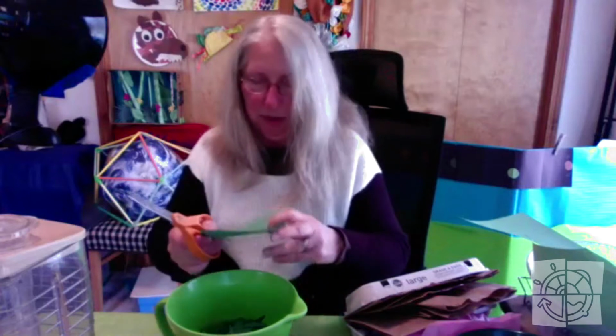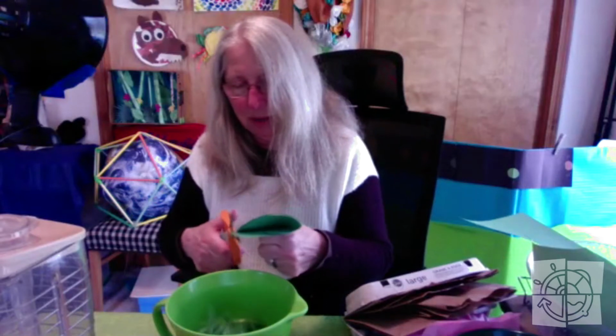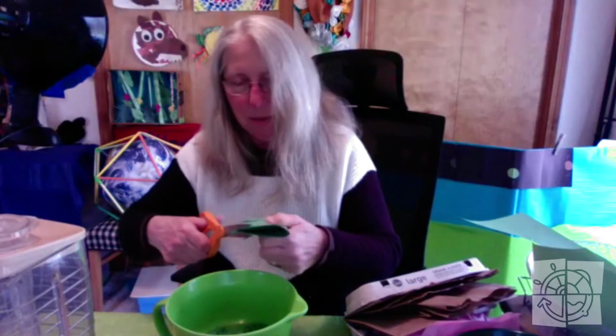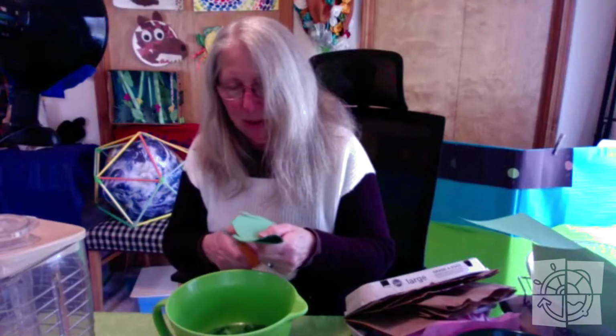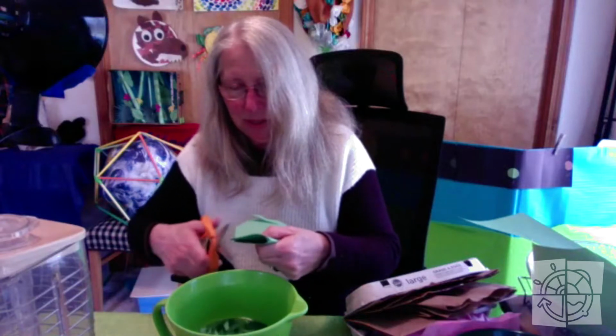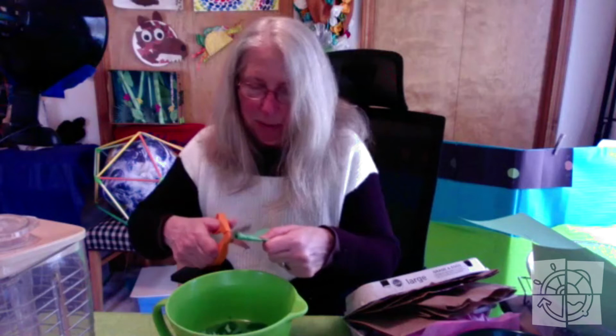All right, so I'm gonna see if I can cut it faster. Whoa. Sometimes if you fold your paper over and cut through layers, you get more pieces at one time. Small pieces. There we go. Okay.